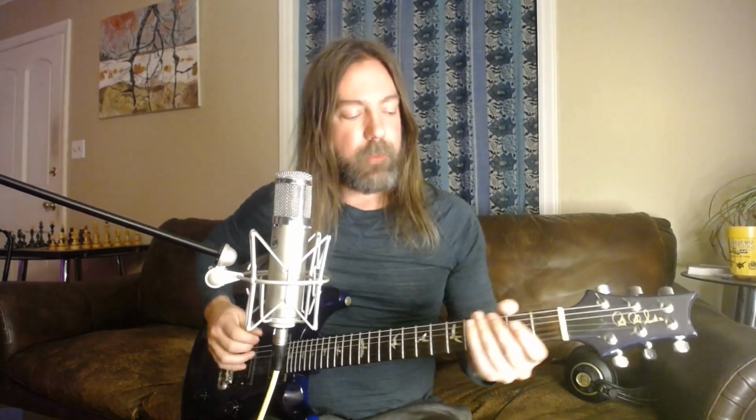Just gonna keep piggybacking off the last couple lessons in regards to just a simple 1-4-5 stuff. So we'll do that in the key of G, keep it in the same key.